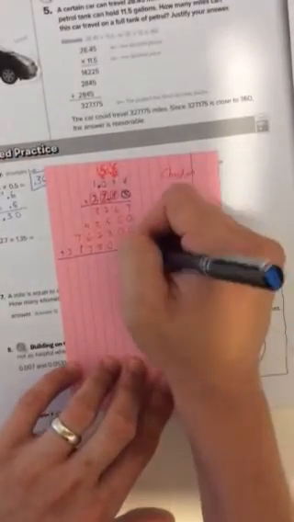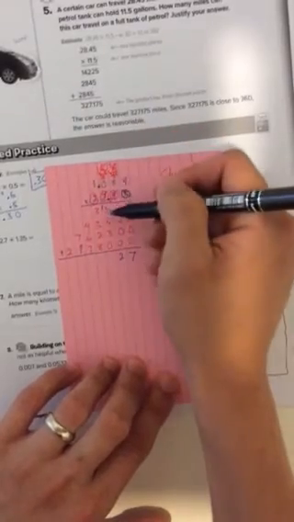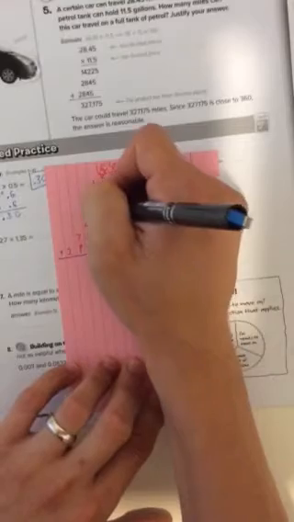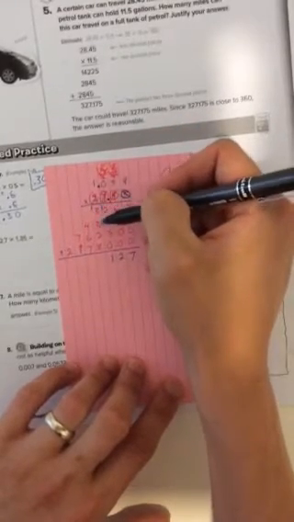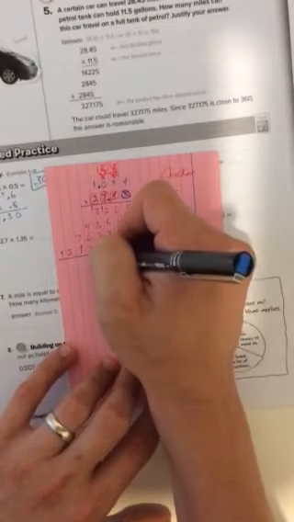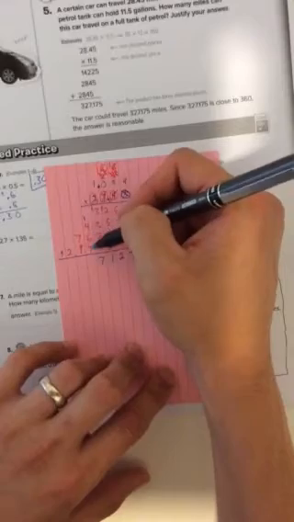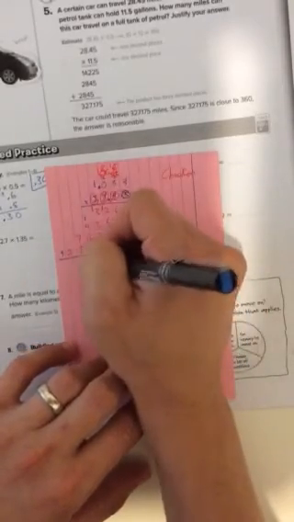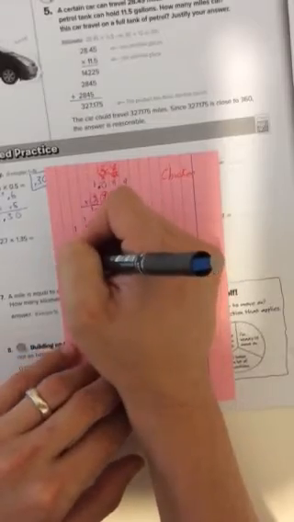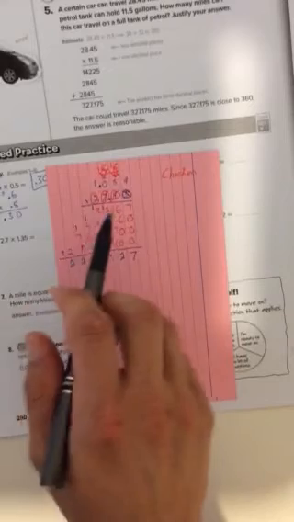7 plus 0, 0, 0, that's 7. 6 plus 6 is 12. 3, 4, 5, 6, 7, 8, 9, 10, 11. 3 plus 1 is 4, plus 3 is 7, plus 2 is 9, plus 8 is 17. 1 plus 4 is 5, plus 6 is 11, plus 7 is 18. 1 plus 7 is 8, plus 1 is 9. 2.